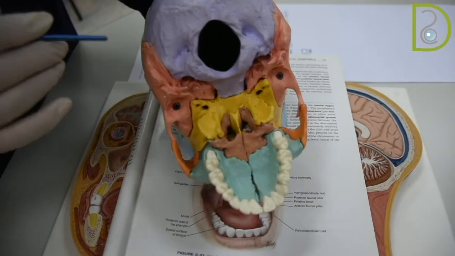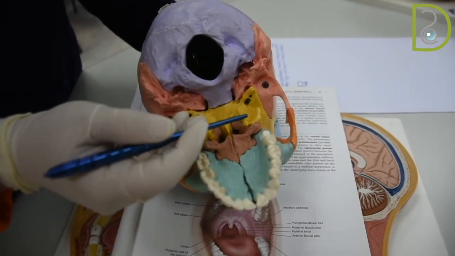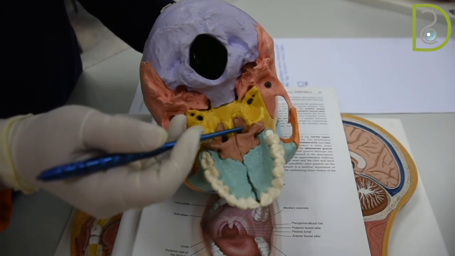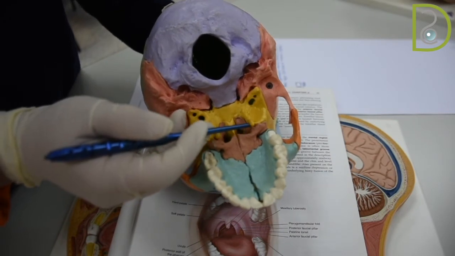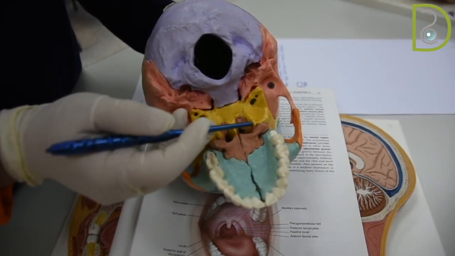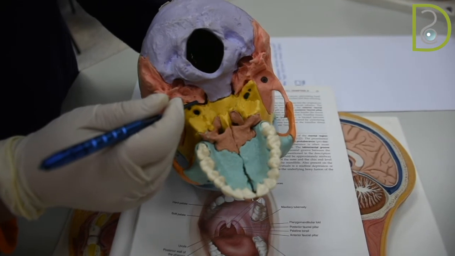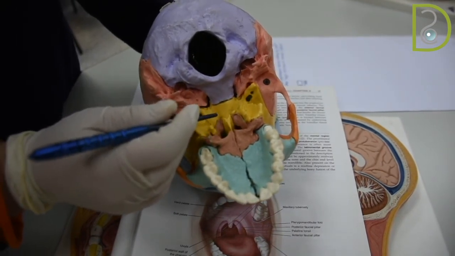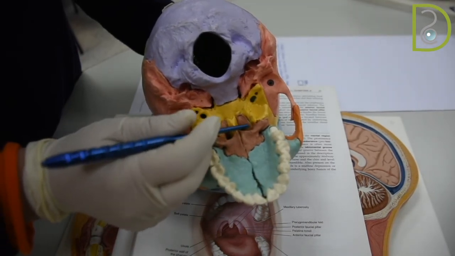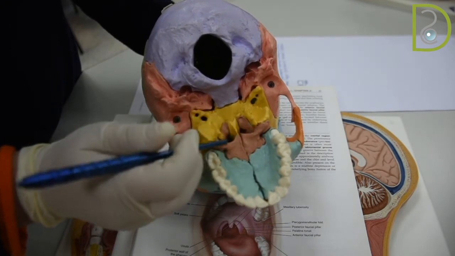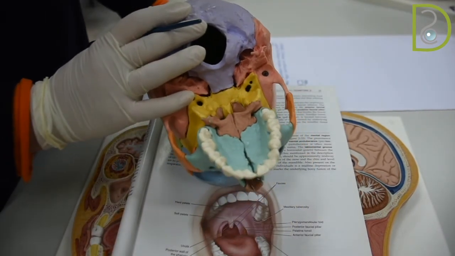Talking about tensor palati. So, it will arise from the base of the skull, then come toward the pterygoid hamulus. It makes a turn, and then it will become tendinous in nature, ligamentous in nature, to form the palatine aponeurosis. And over here it will come also from the base of the skull and the auditory tube to turn around the hamulus and become again tendinous in nature. And here is how the palatine aponeurosis is formed. So this is tensor palati.